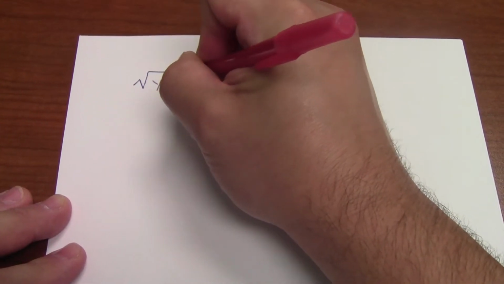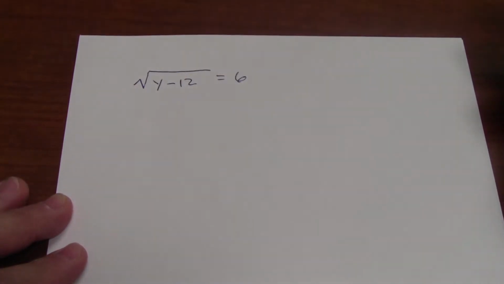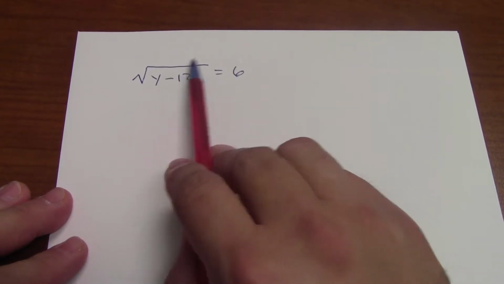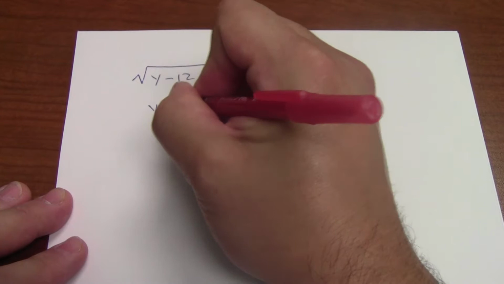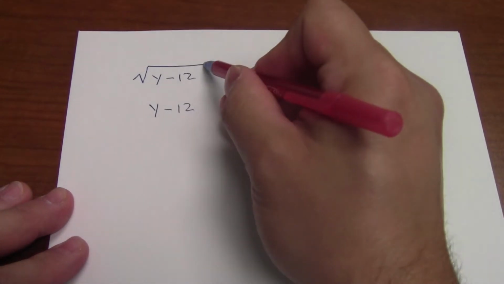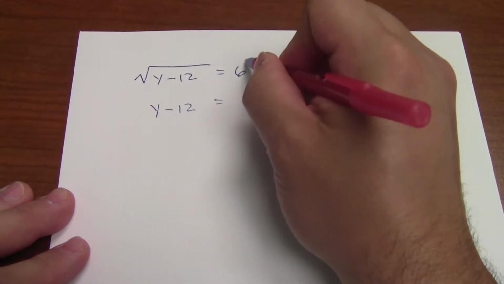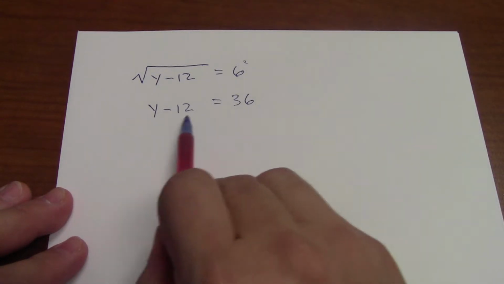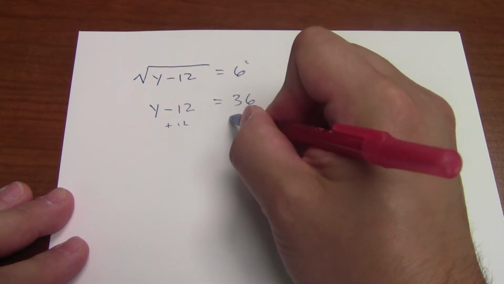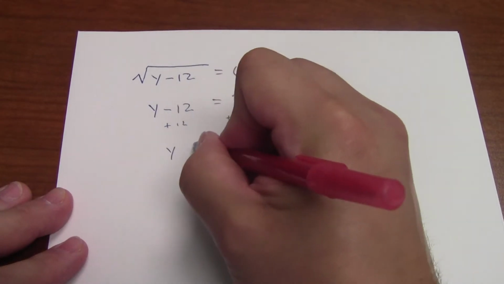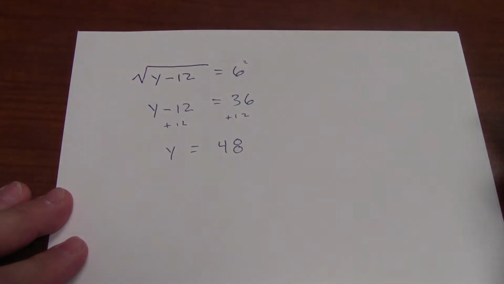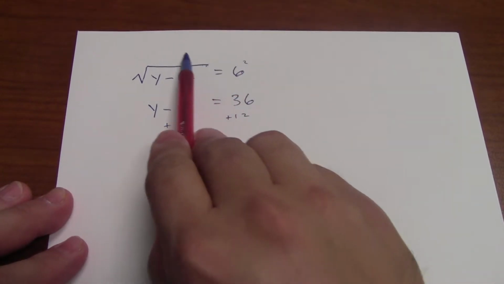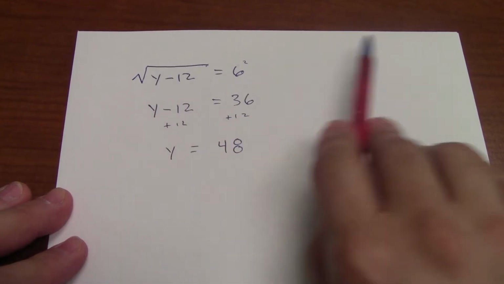Square root of y minus 12 equals 6. Just like the last ones, this isn't a square root, this one isn't. So to get this out, you have to square both sides. So if I square this side, it takes it out of the square root. On this side, if I square it, then I have 36. And then I can go ahead and just solve for y. So add 12 to both sides. y equals 48. So whenever you see these things, make sure you square both sides of the equation. Get everything away from this first, put it onto the other side, and then square it all.